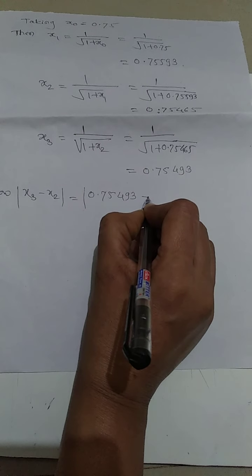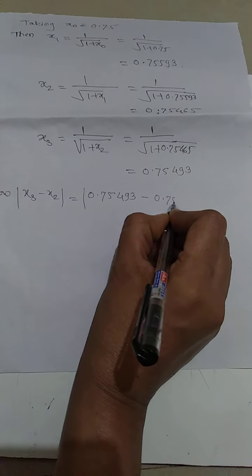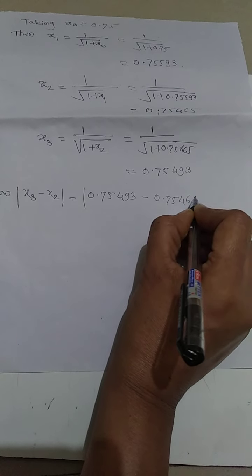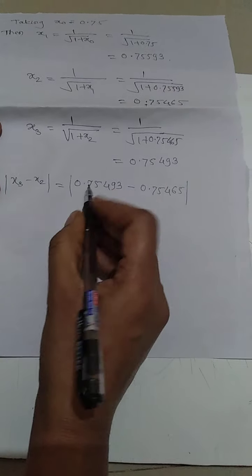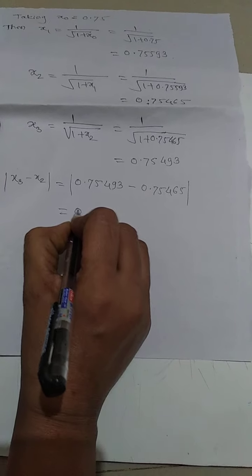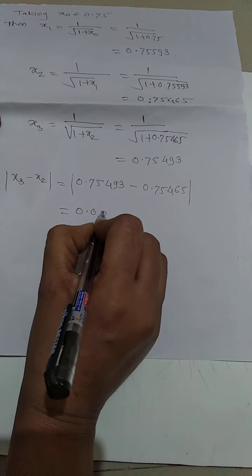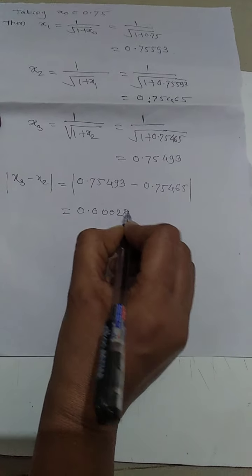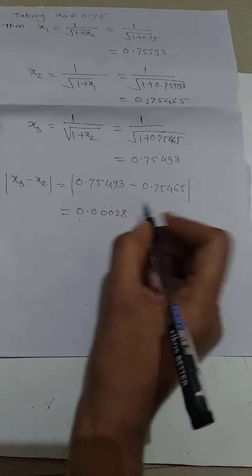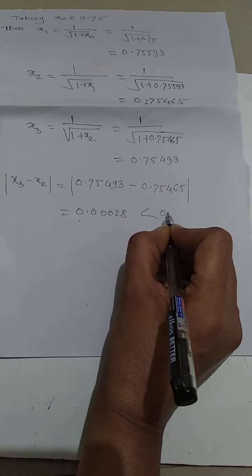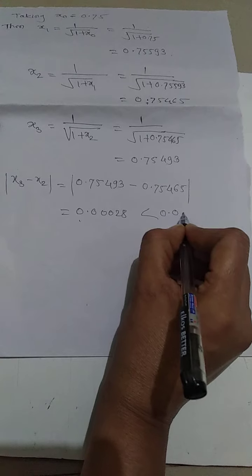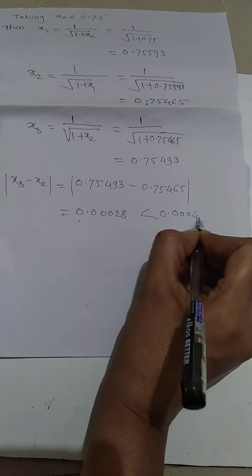Therefore, now we take the difference x3 minus x2, that is equal to mod of 0.75493 minus 0.75465, and this difference is equal to 0.00028, and this difference is also less than or equal to 0.0004.